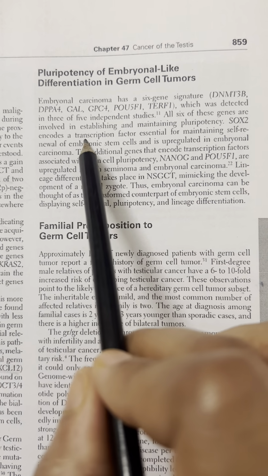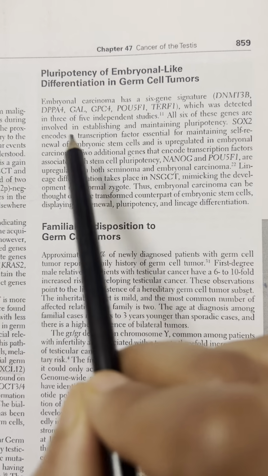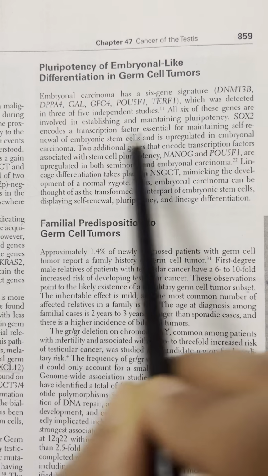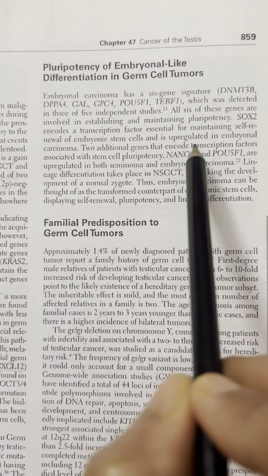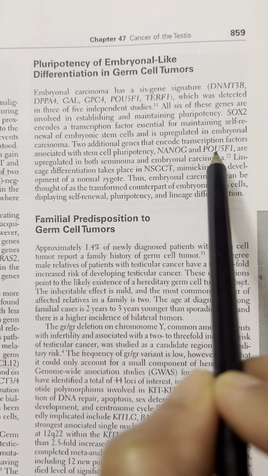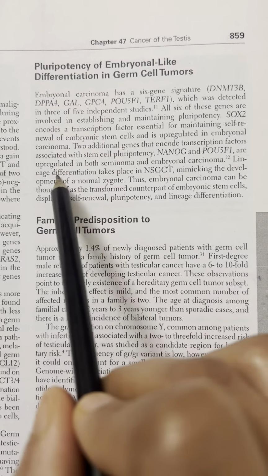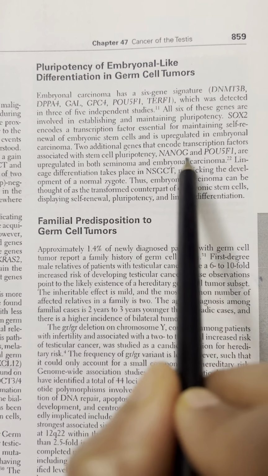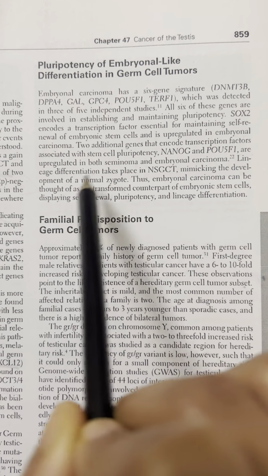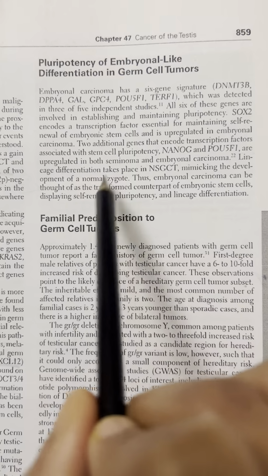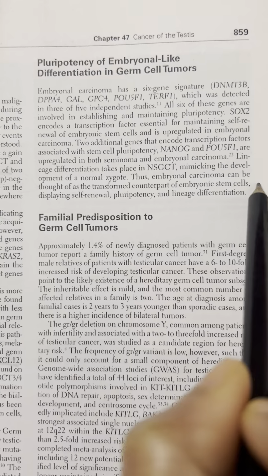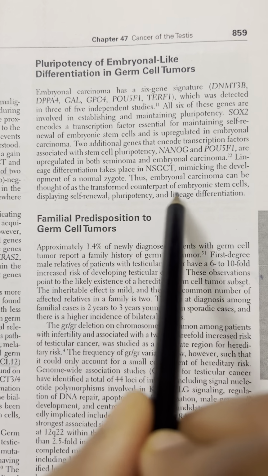SOX2 encodes a transcription factor essential for maintaining self-renewal of embryonic stem cells and is upregulated in embryonal carcinoma. Two additional genes that encode transcription factors associated with stem cell pluripotency, NANOG and POU5F1, are upregulated in both seminoma and embryonal carcinoma, and lineage differentiation takes place in NSGCT, mimicking the development of normal zygote. Thus, embryonal carcinoma can be thought of as a transformed counterpart of embryonic stem cells, displaying self-renewal, pluripotency, and lineage differentiation.